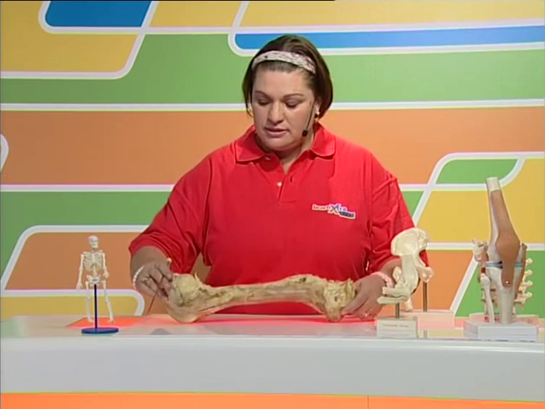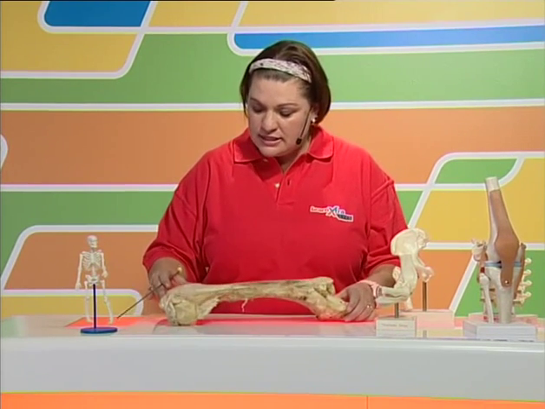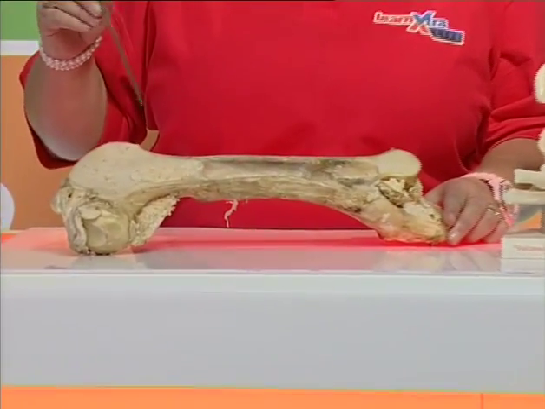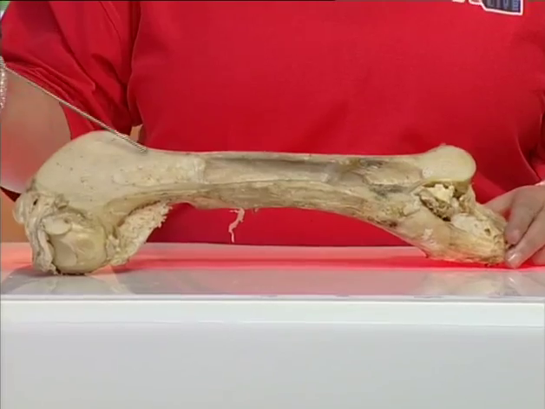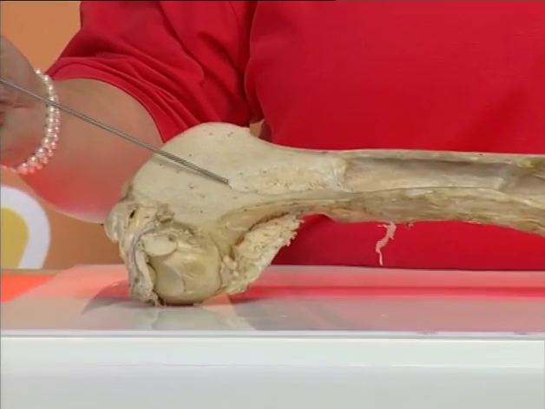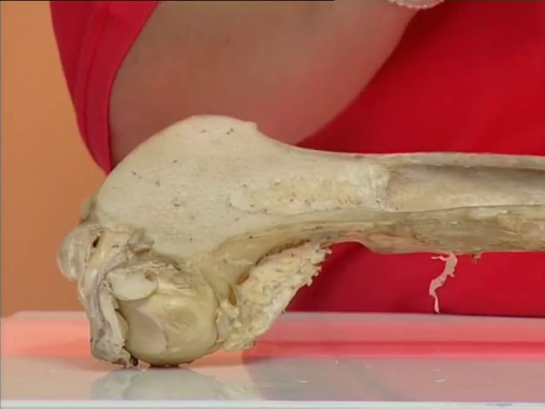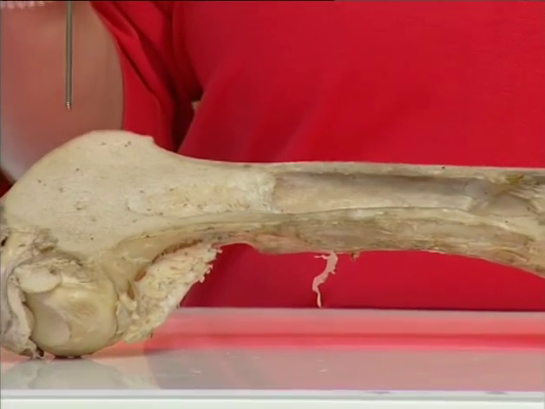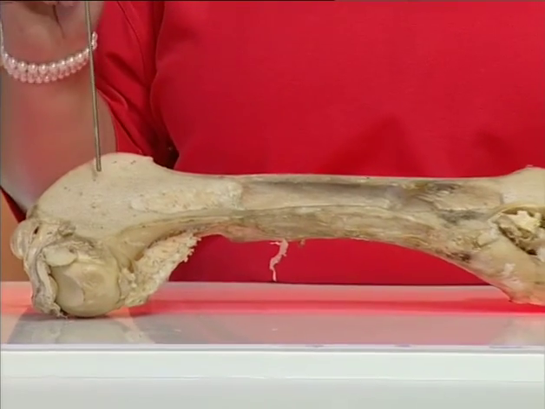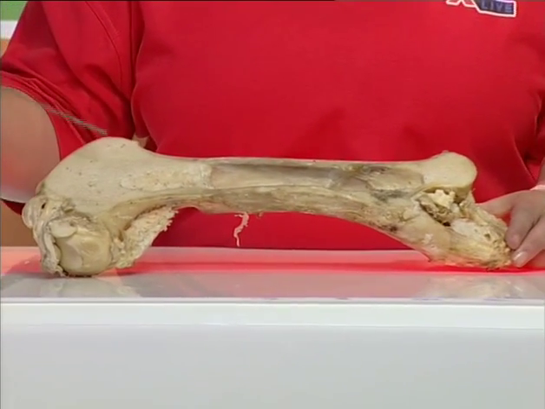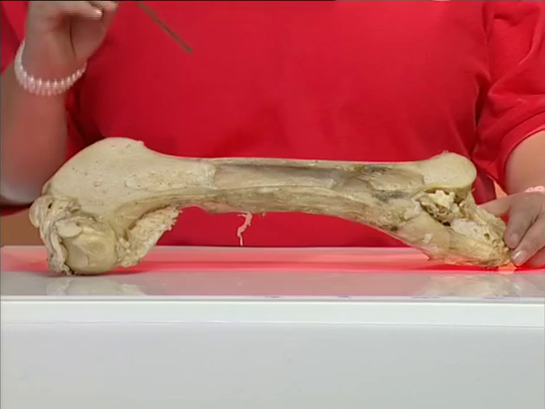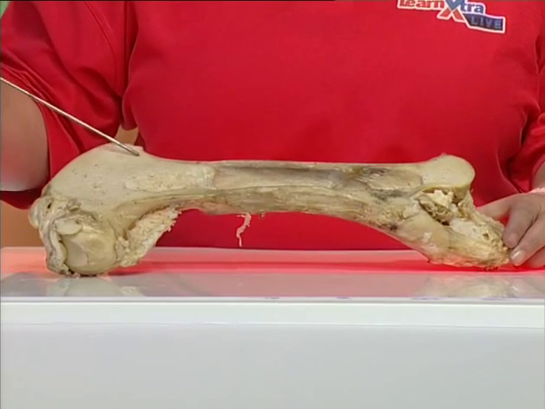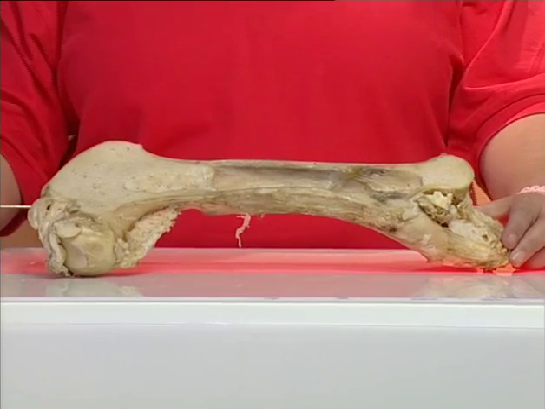Now, if we look inside, you can see some of the ants are still here. If we have a look at the bone, there is the epiphysis on that side, and there is the shaft, the diaphysis. If we look at the different bones, we can notice that the structure of the epiphysis and the diaphysis is slightly different. The epiphysis over here is made up of what we call spongy bone.